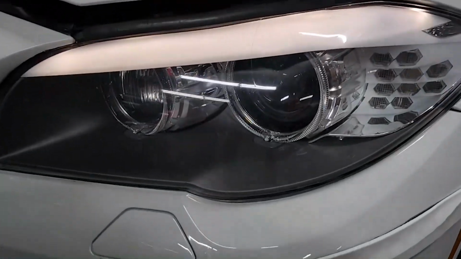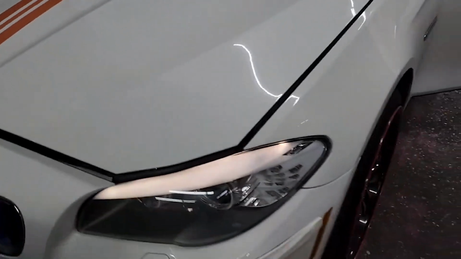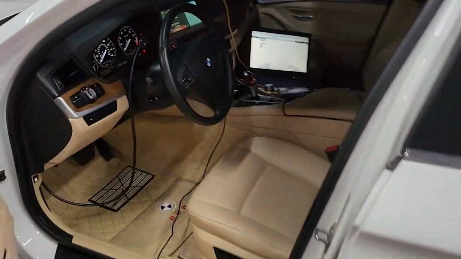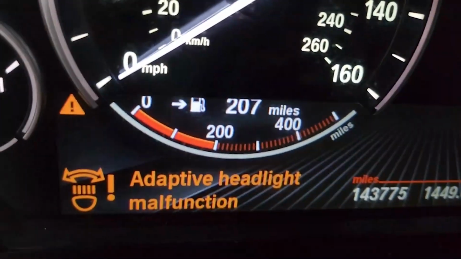You see here, the LED is not working. Here, this LED is working. We put the headlight computer in there. We try to use all the tools to do initialization. You see this after you put it in. This is the code you get. I am using this tool here.